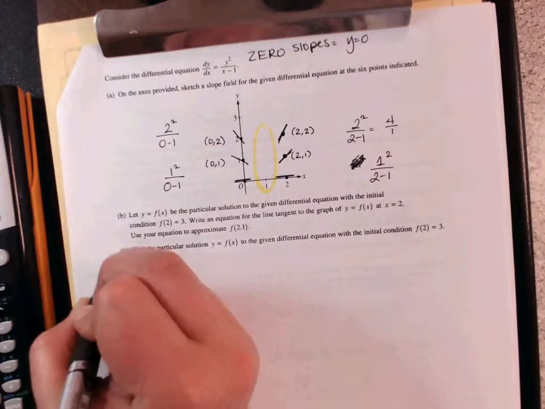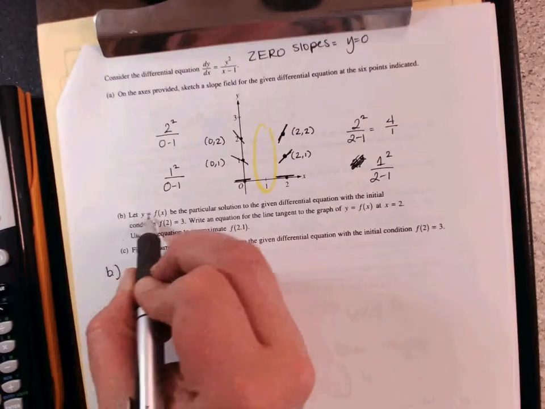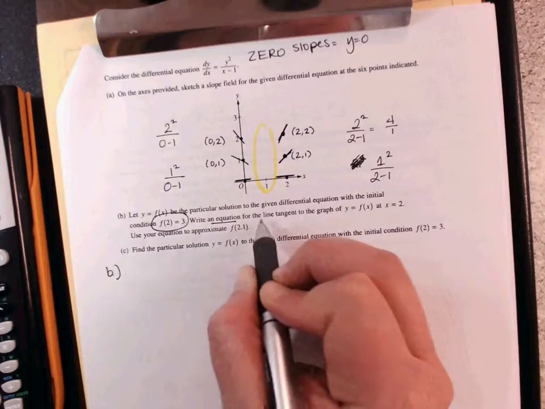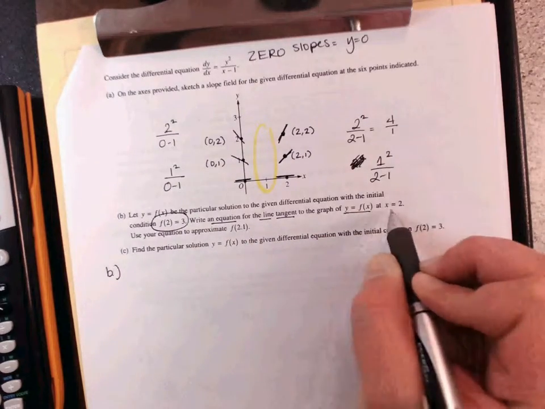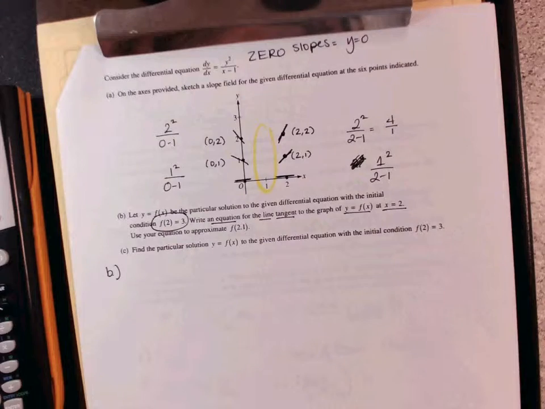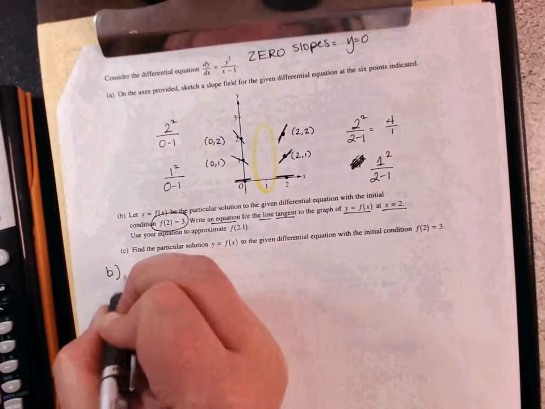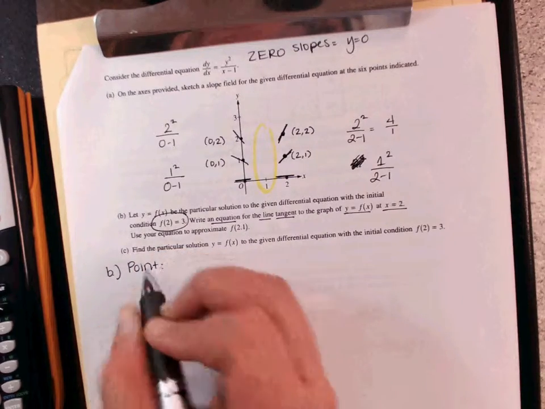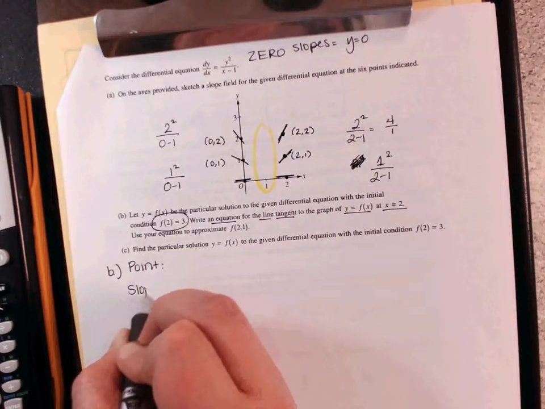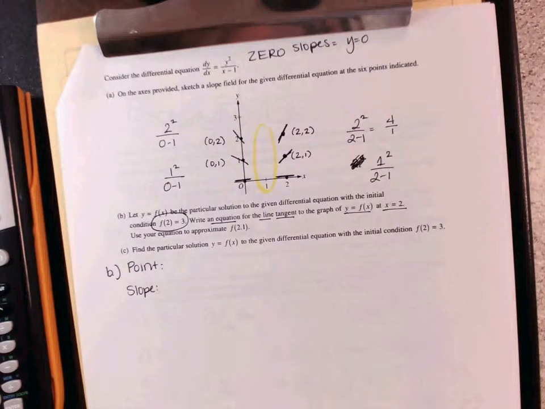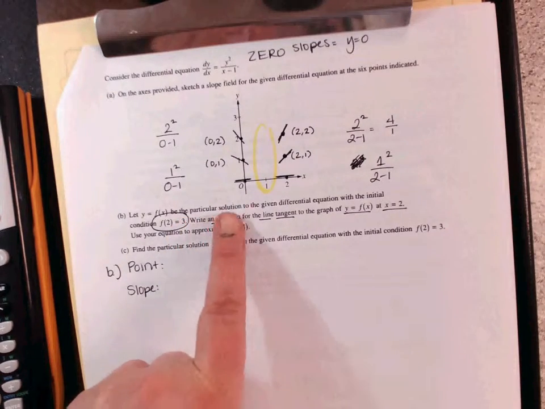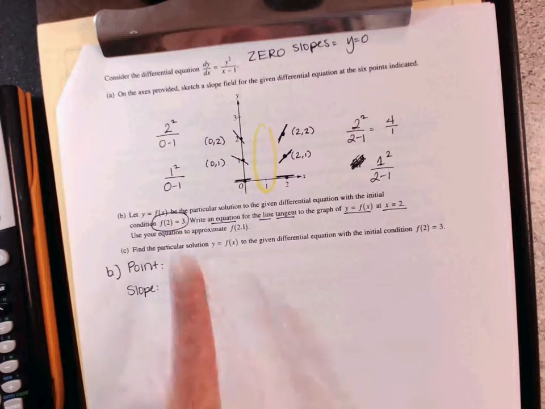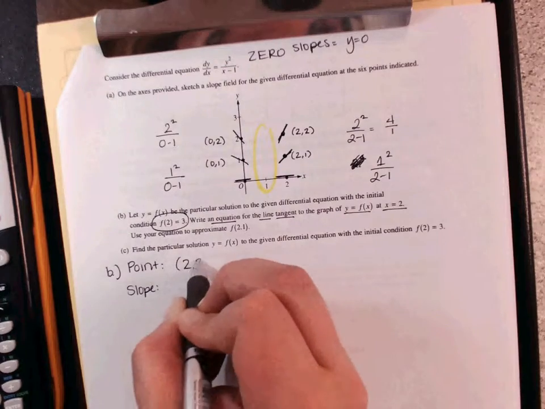Okay, part B. You're asked to let y be the particular solution. f of 2 is 3. Write an equation for the line tangent to the graph of f at 2. So what 2 things do we need? A point and a slope. Good. And notice that they're not up here saying f is the particular solution. They're not asking you to do anything with that. So my point would be 2, 3. They already gave me that.